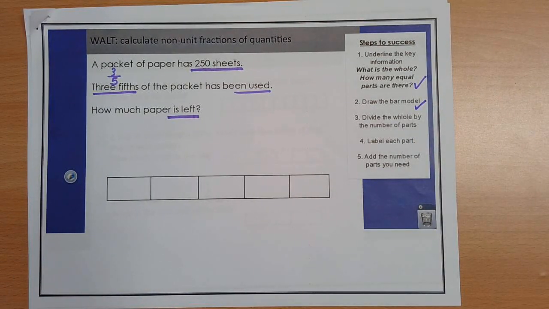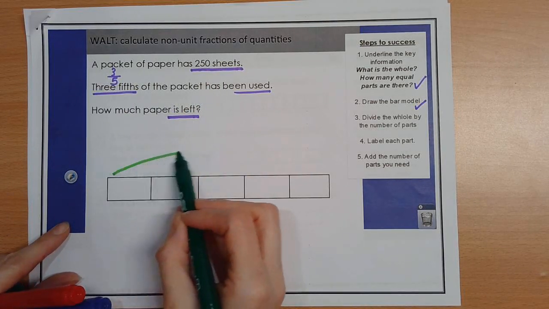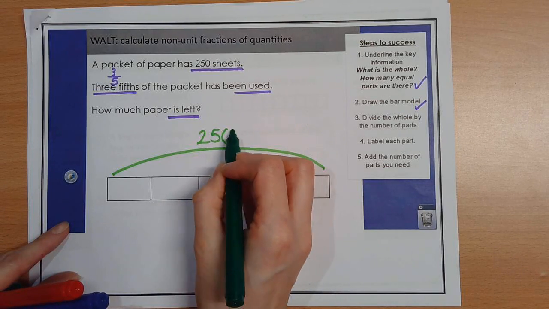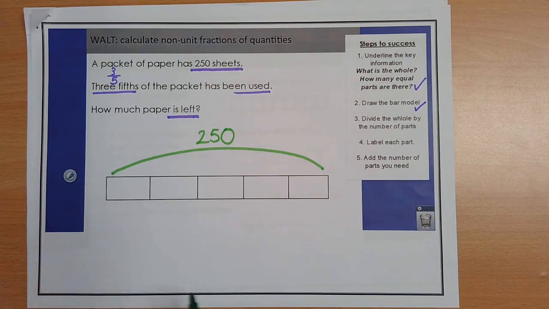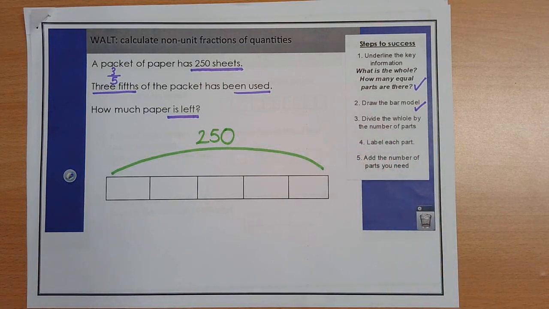The next thing that I need to do is divide the whole by the number of parts. So I know there were 250 sheets in the paper to begin with. So I'm going to label my whole. And this time, I want you to think, what am I going to be dividing by? What's the next calculation I need to do? Divide the whole by the number of parts. What calculation do I need to do?